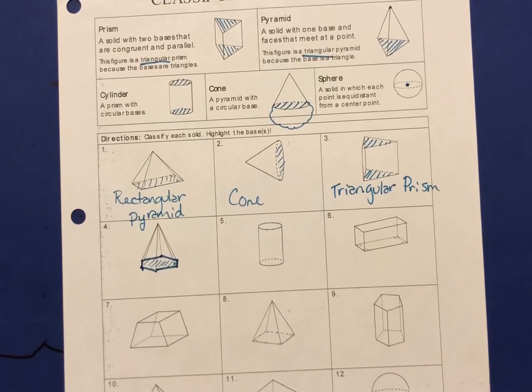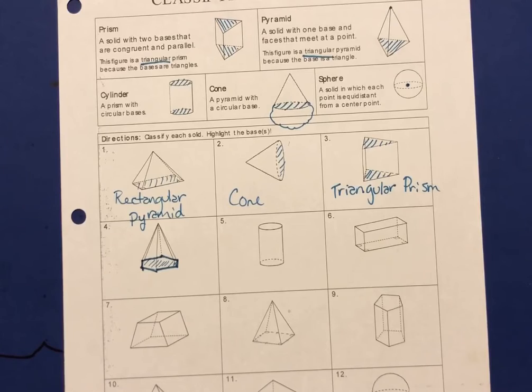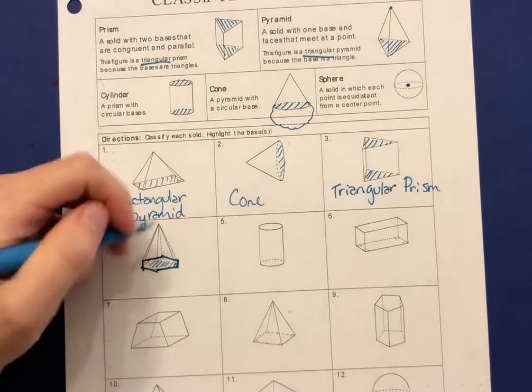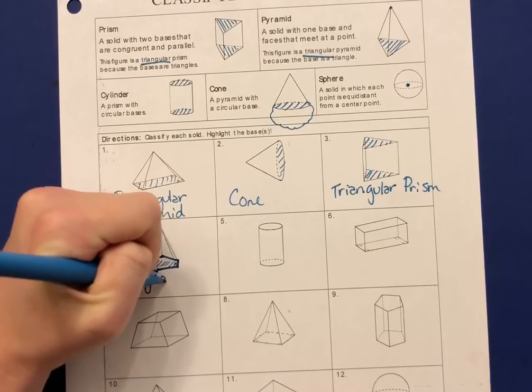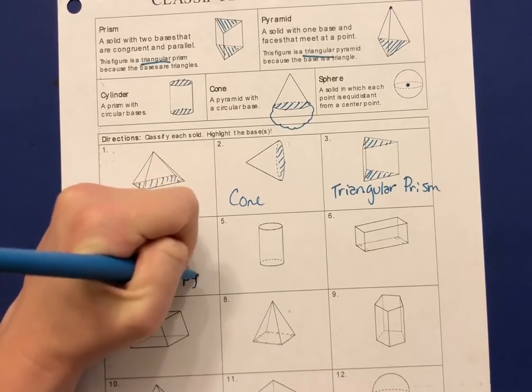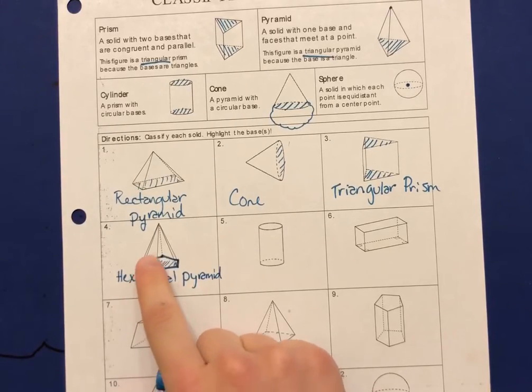Okay, so we gotta think 6-sided figure, hexagon. So what do we think we're gonna call this? It's definitely a pyramid, but it's a hexagon, so it's a hexagonal pyramid.